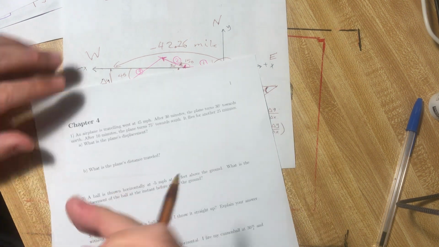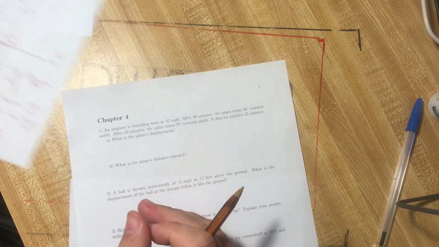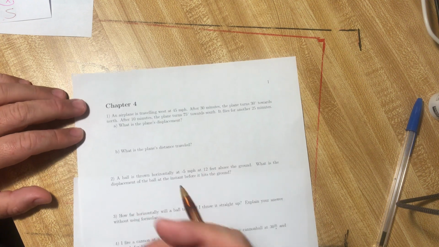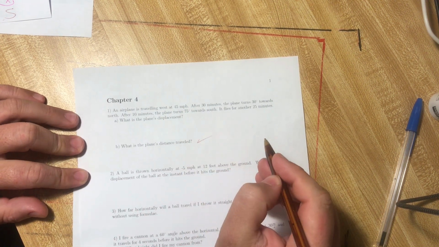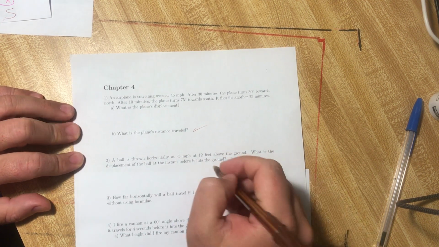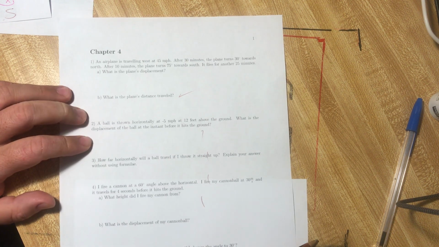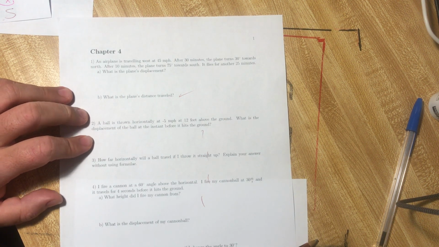You can solve it faster than me. I solve it slowly because of the explanation. You can solve part B, and you can go and finish this worksheet. Thank you.